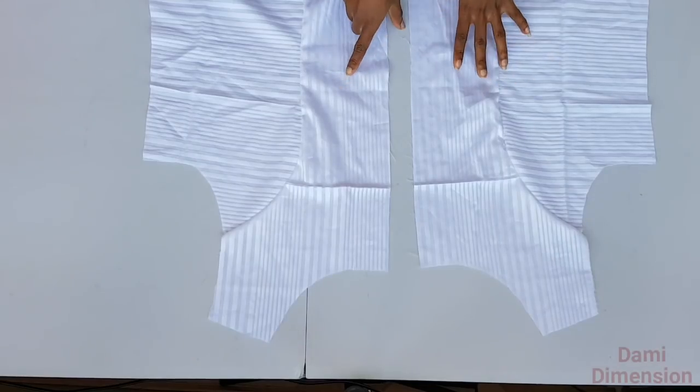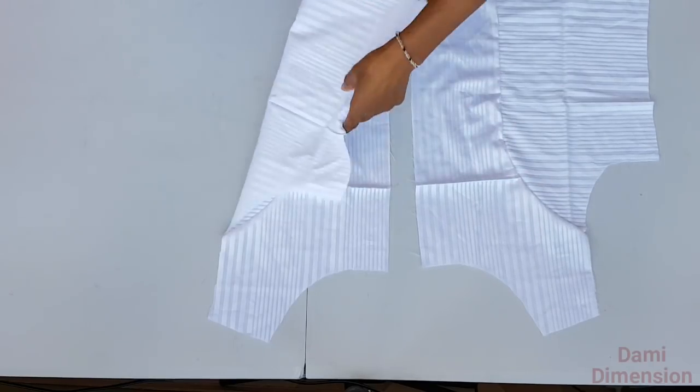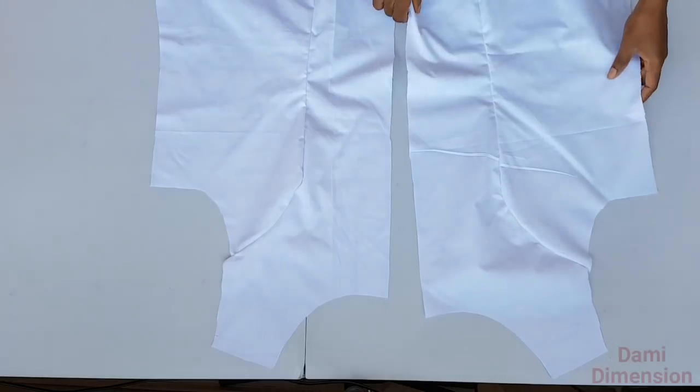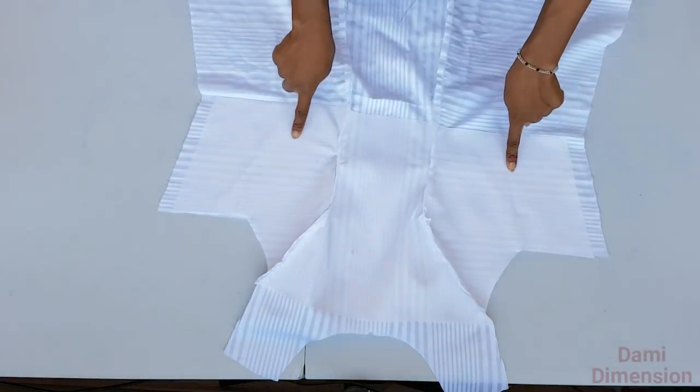And now I am done joining the back side, and this is what it looks like. I also joined the lining the same way. So here is my front panel after joining it together, and remember that I ironed hairstay on it.